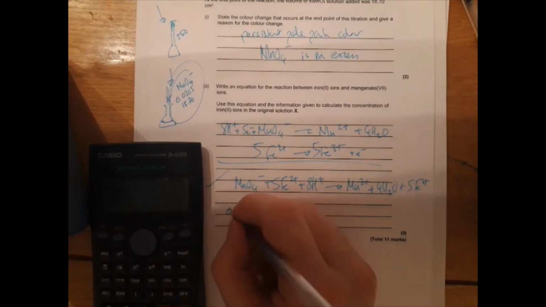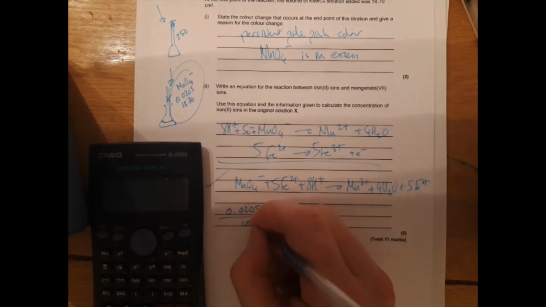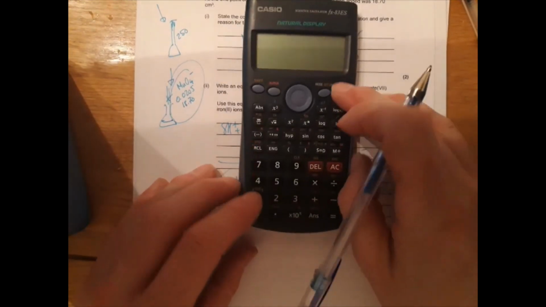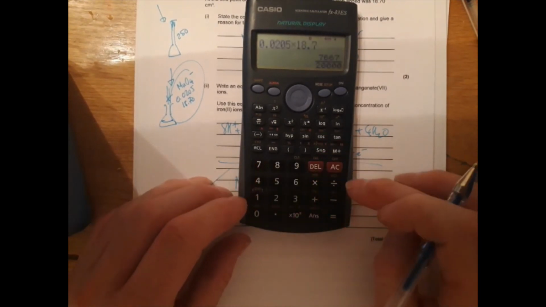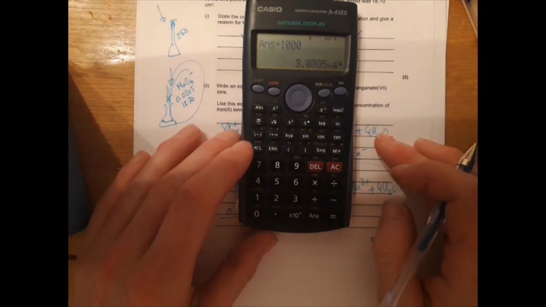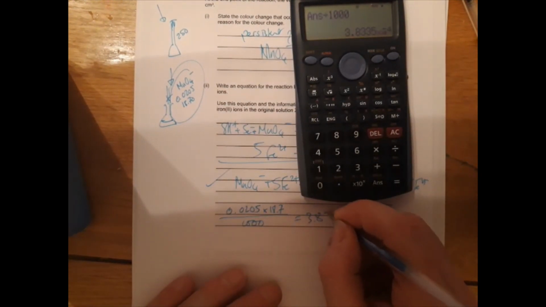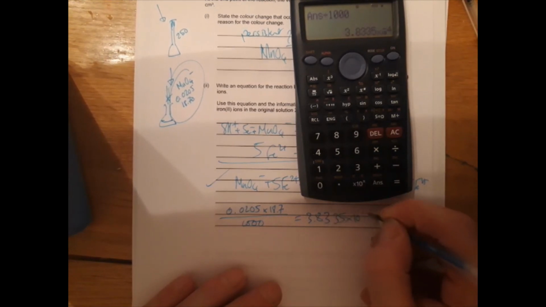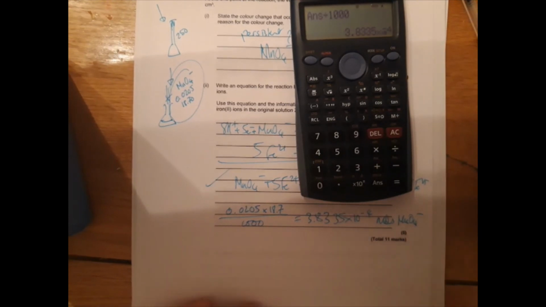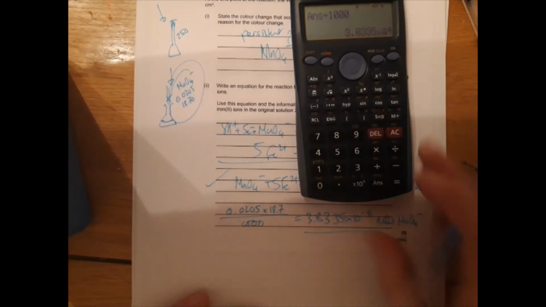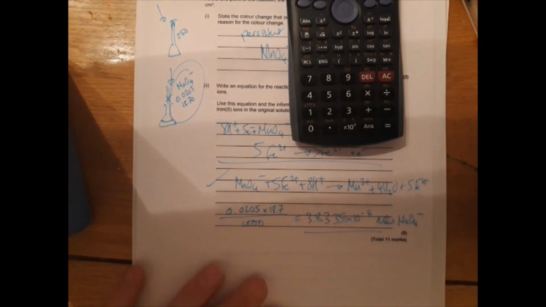I'm going to do that again. I don't feel like I wrote it right. 0.0205 times 18.7 divided by 1000. Let's do it again. 0.0205 times 18.7 divided by 1000 equals 3.8335 times 10 to the minus 4 moles of MnO4 minus. It took me a second to write that. Do that in an exam. Don't just write a number and leave it hanging there for the examiner to work out. They'll get annoyed with you.